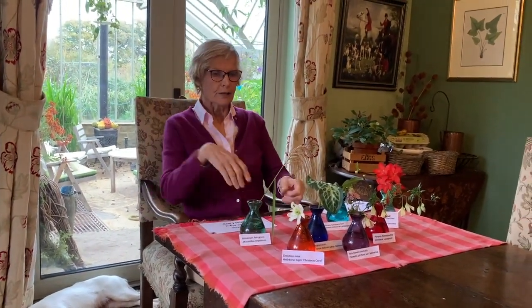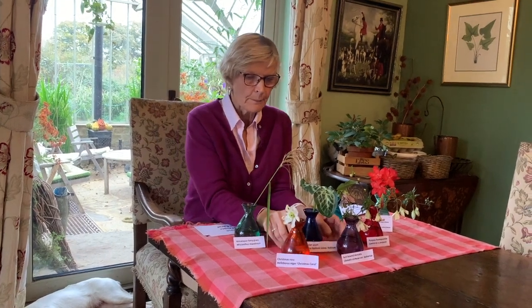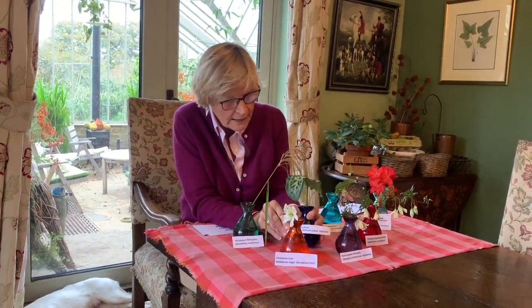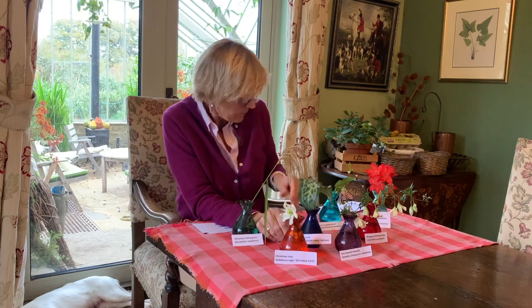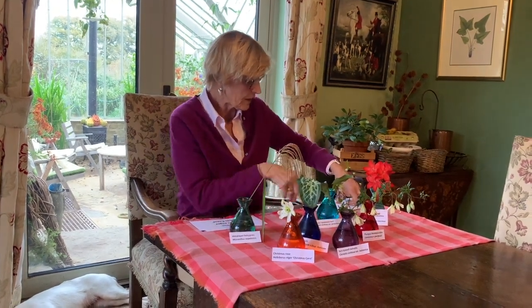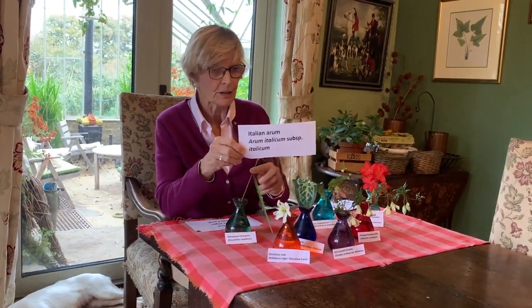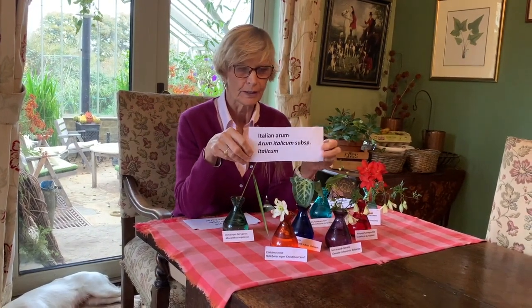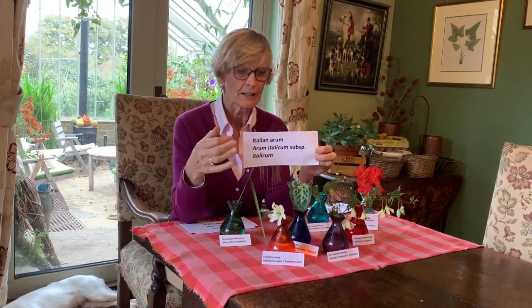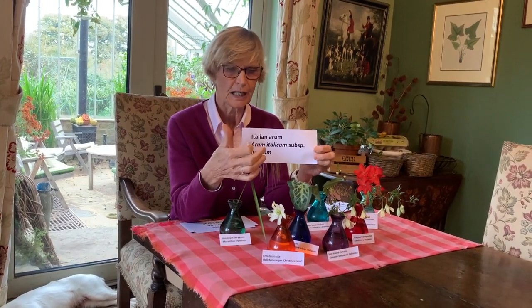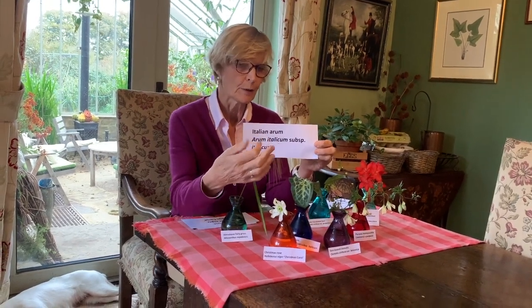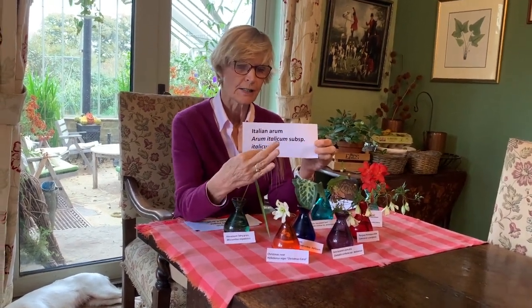So now moving on now, this is Arum italicum. Get a bigger name for you so you can see. This is this lovely foliage plant that we grow in our gardens. Its common name is the Italian Arum. Its scientific name is Arum italicum, subspecies italicum.